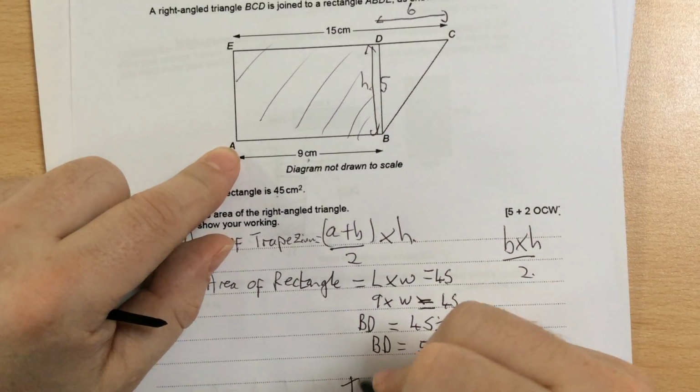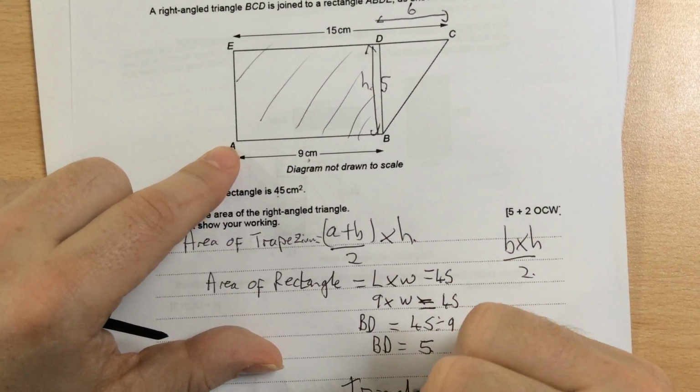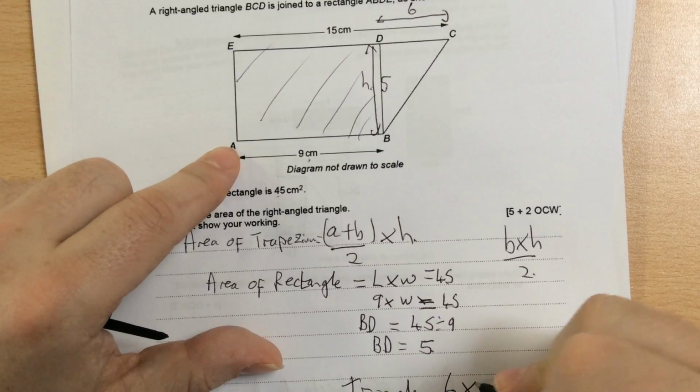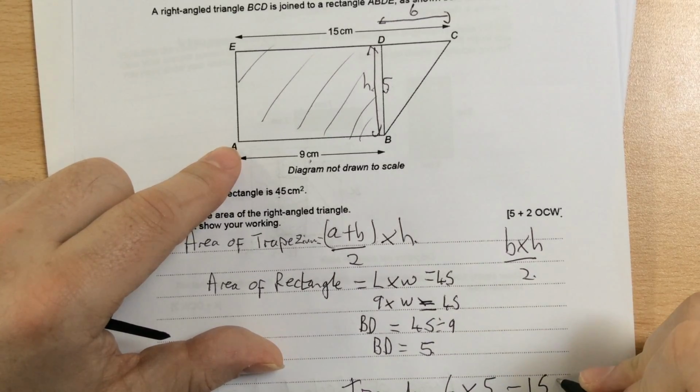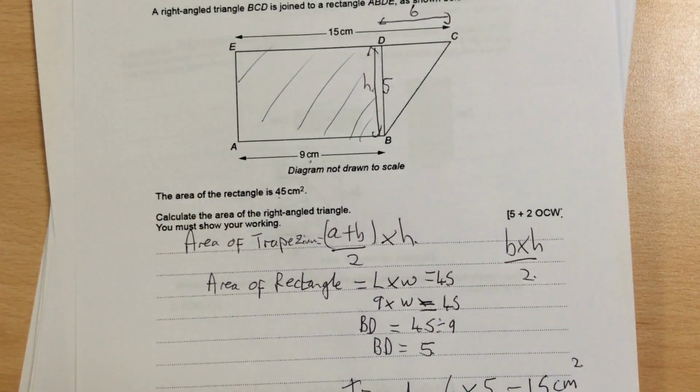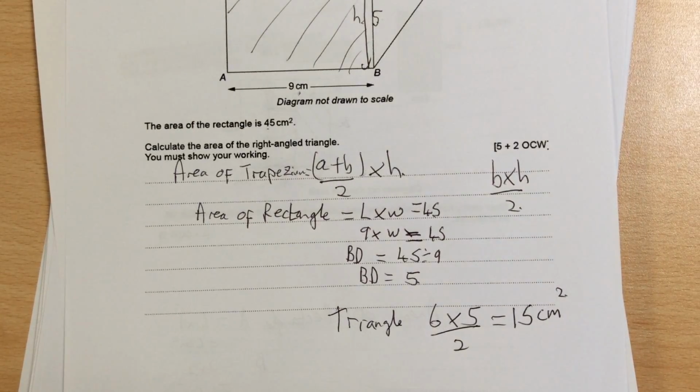So the triangle is 6 times 5 divided by 2. 6 5s are 30. 30 divided by 2 is 15 centimeters squared.